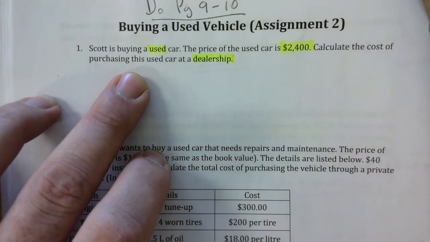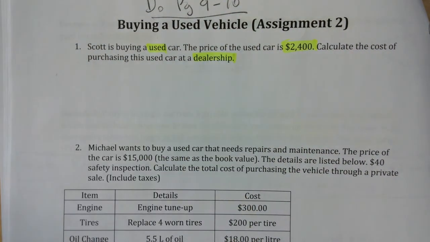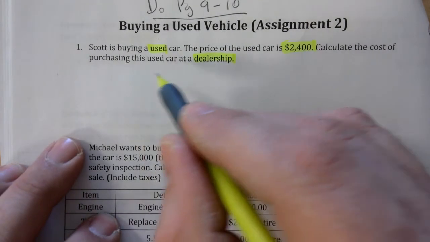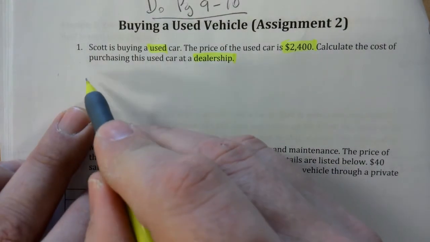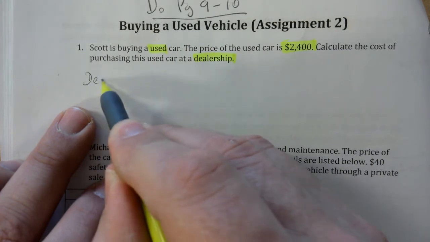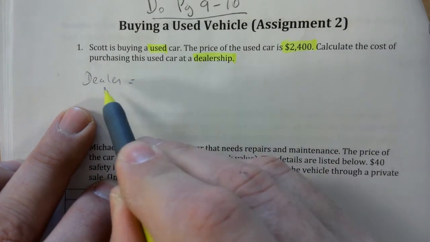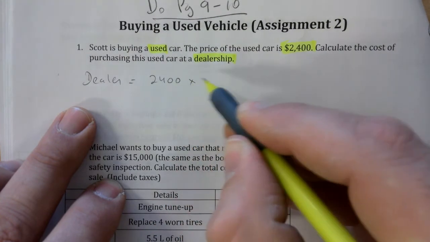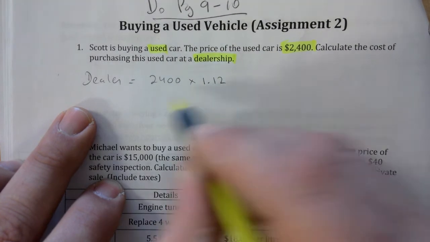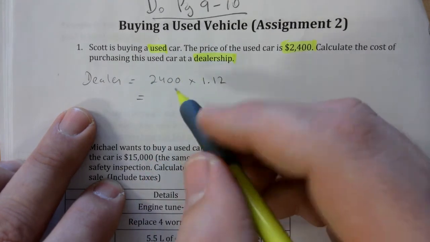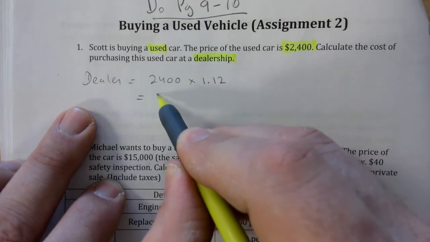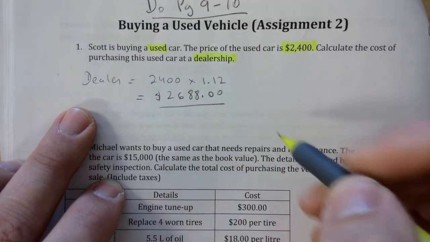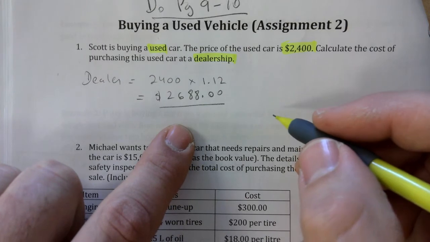It's being purchased at a dealership. There's not much else going on here. If it's at a dealership, you don't have to use that long formula because it's just 12%, right? So because you're buying it at a dealer, it would just be the 2,400 multiplied by 1.12. That's all you're paying there, and that is $2,688 on the money. There's no book value, there's none of that.